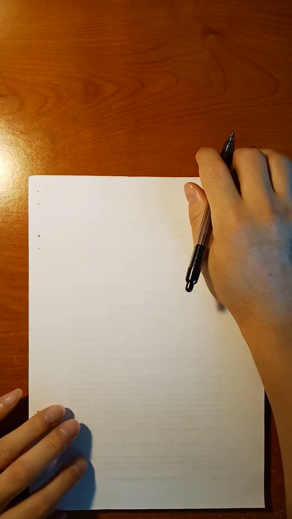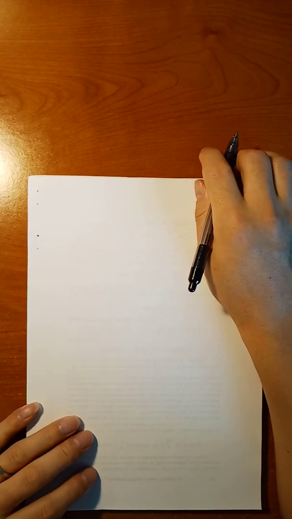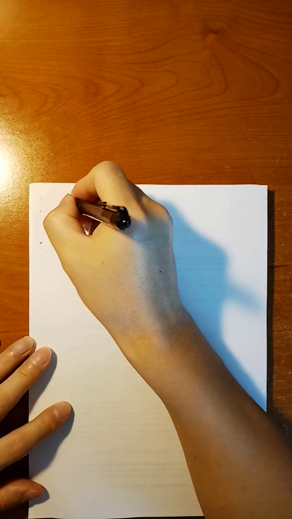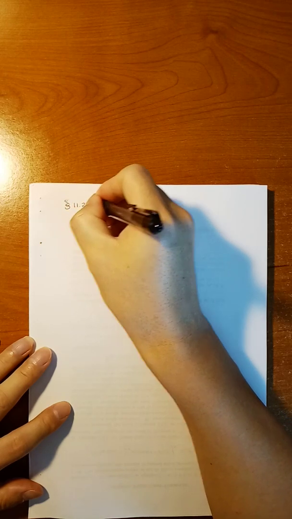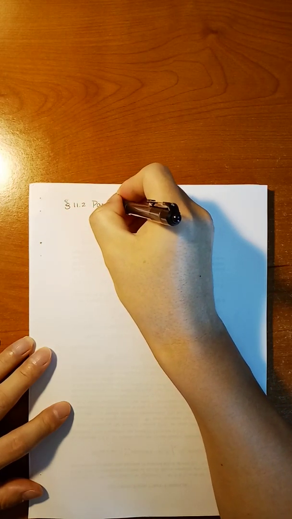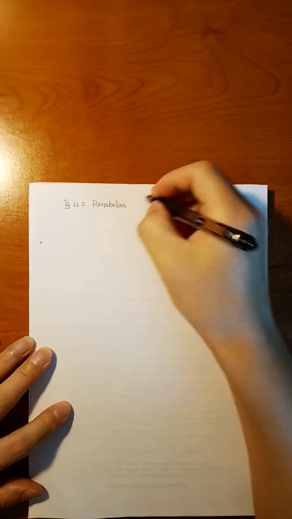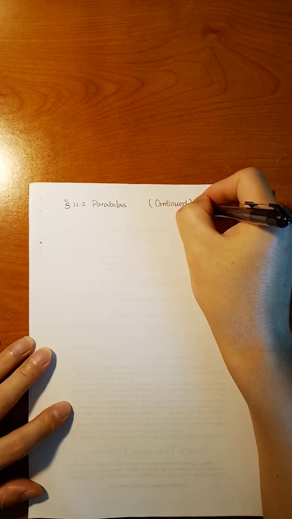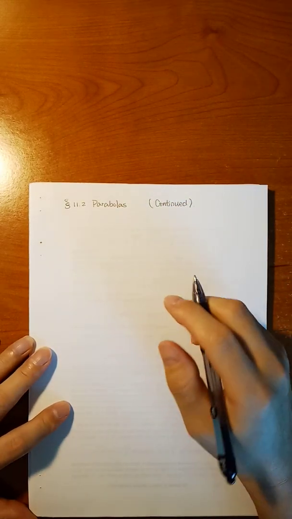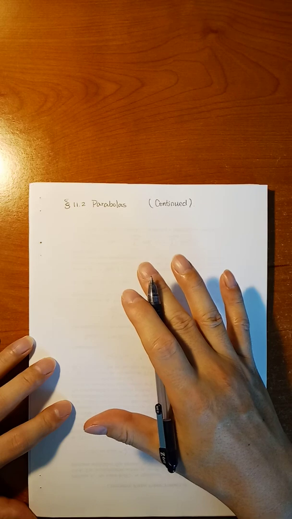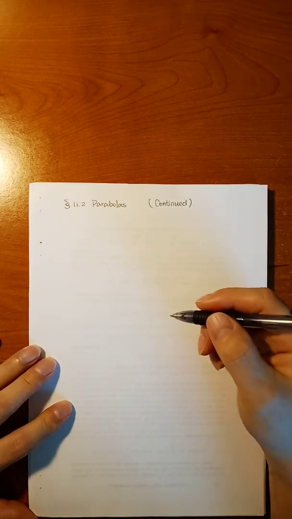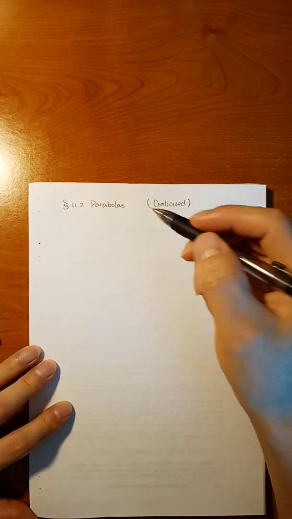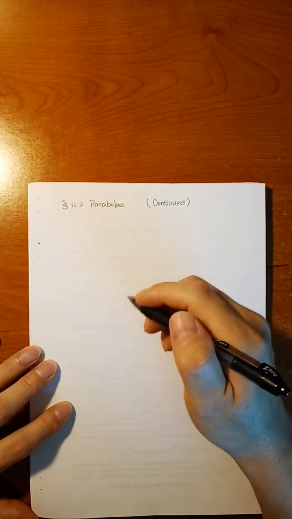Okay, let's talk about the second part of section 11.2, parabolas. Before we talk about parabolas, let's look at the circles case. Remember, when we studied the circles, we have two standard forms.